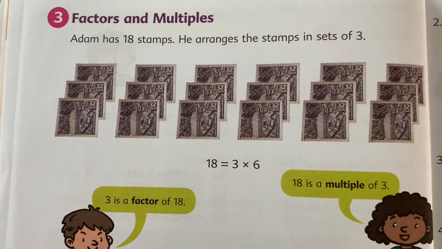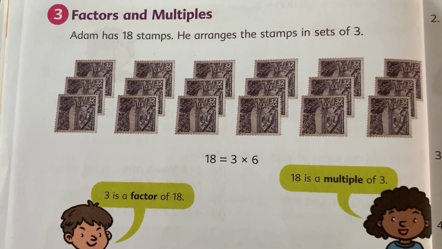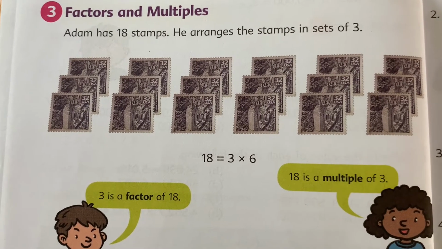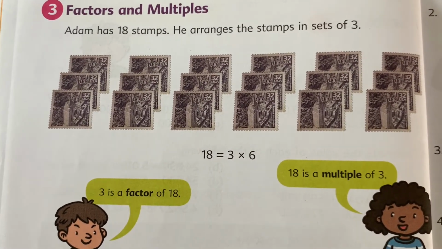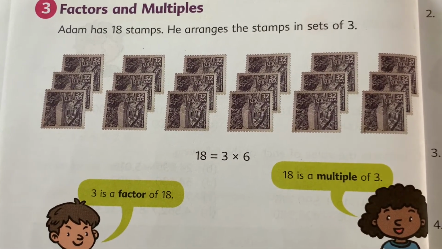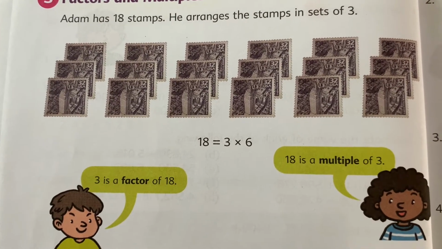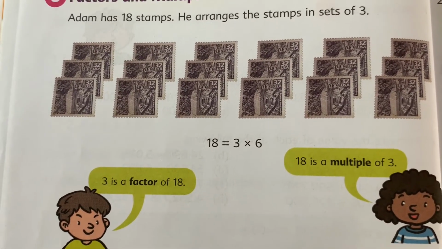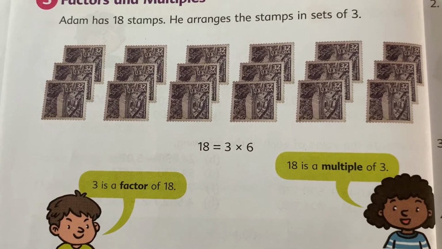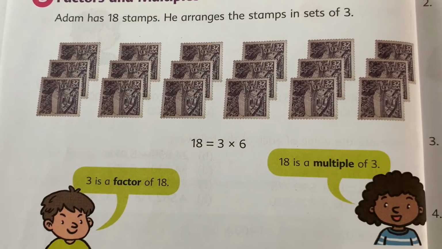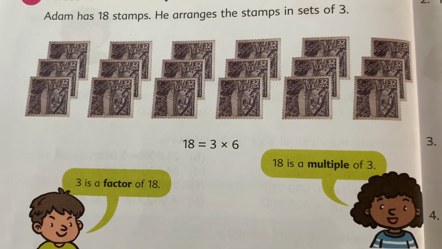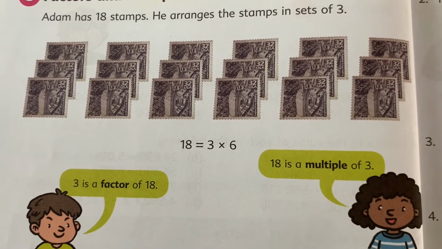So class, today's lesson is on factors and multiples, still part of the whole number unit. Adam has 18 stamps. He arranges the stamps in sets of 3. 18 equals 3 times 6. 3 is a factor of 18. 18 is a multiple of 3. It's also a multiple of 6.